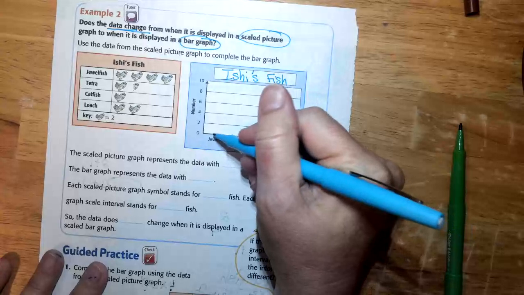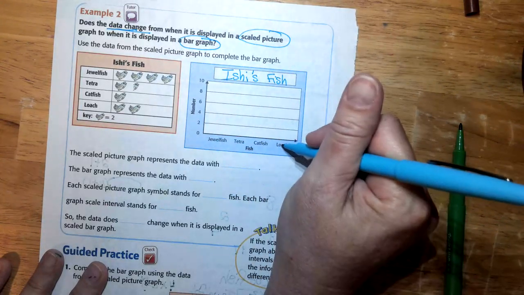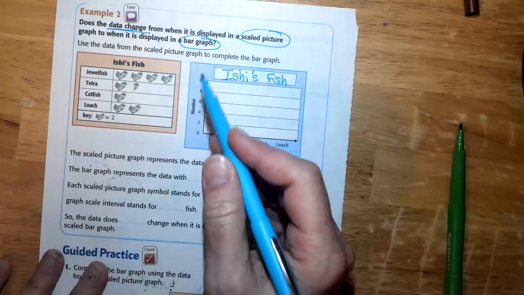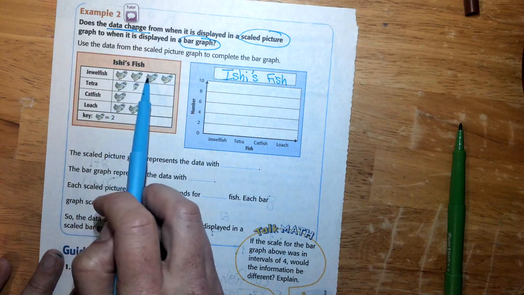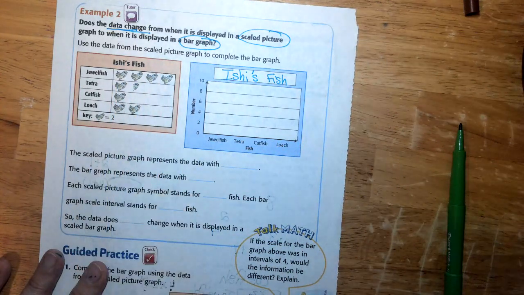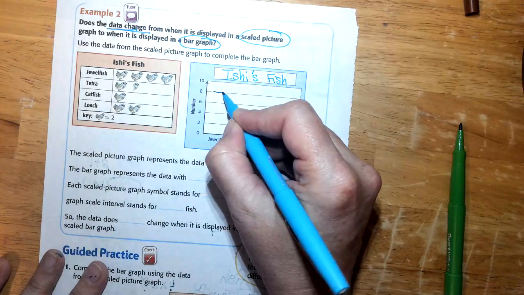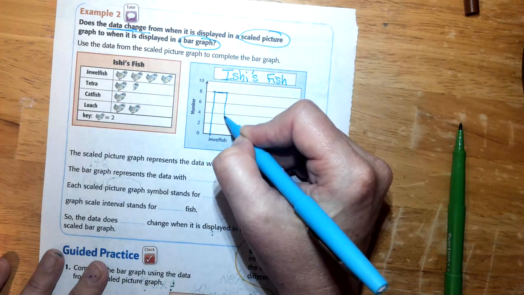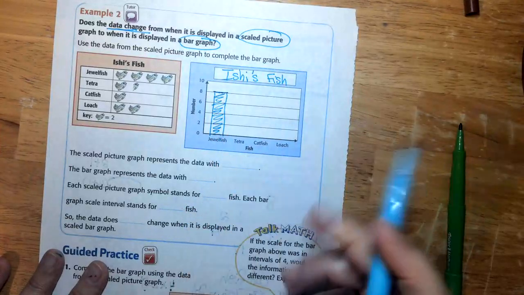But remember, in a bar graph, we go up to the number that is the amount of each fish. So instead of pictures, we're going to make a bar, a rectangle. So we have 2, 4, 6, 8 fish here for jewelfish. So I'm just going to look at, see where I'm going to go. I'm going to go all the way up here to number 8, and I'm going to draw right down and then fill it in a little bit.